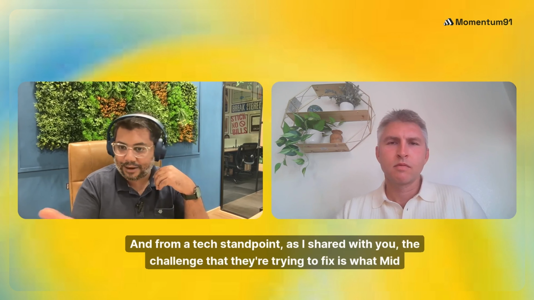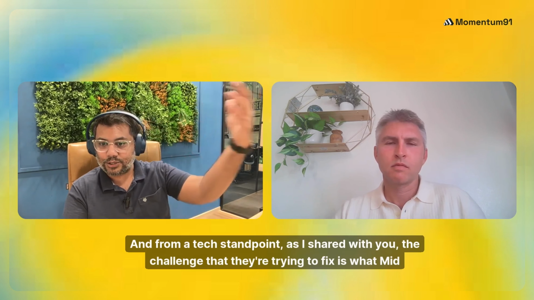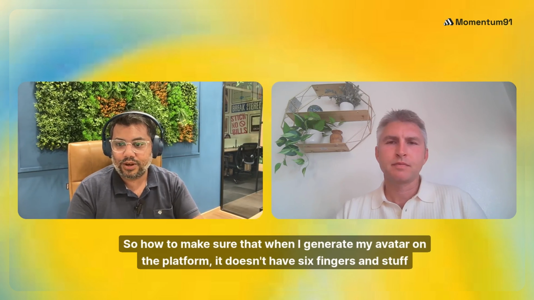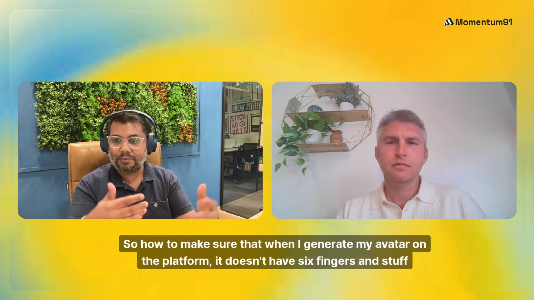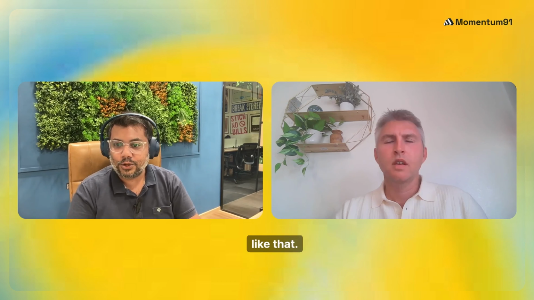And from a tech standpoint, as I shared with you, the challenge that they're trying to fix is what Midjourney is also struggling with, which is AI hallucinations and stuff like that. So how to make sure that when I generate my avatar on the platform, it doesn't have 6 fingers and stuff like that. So yeah.